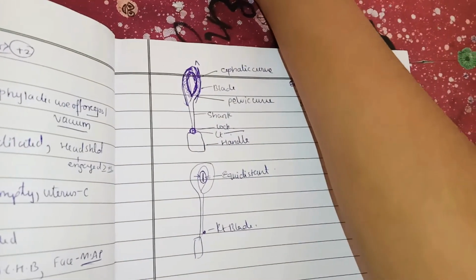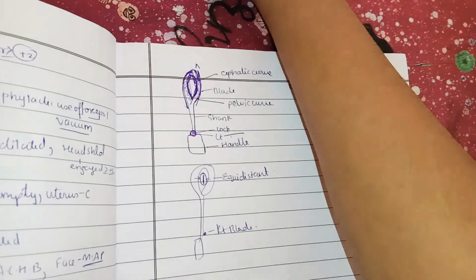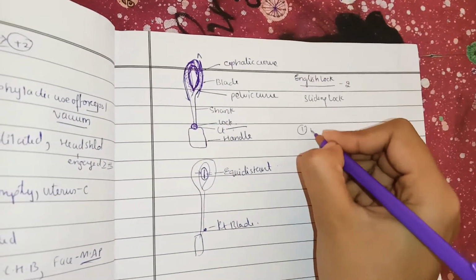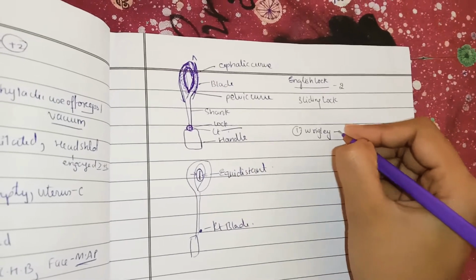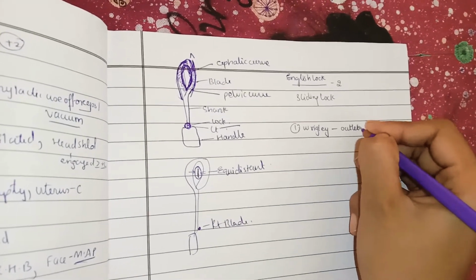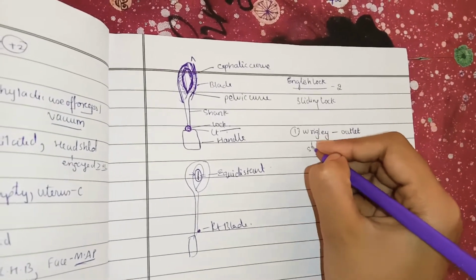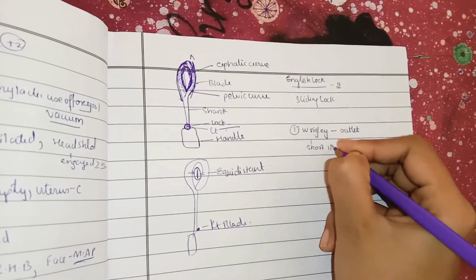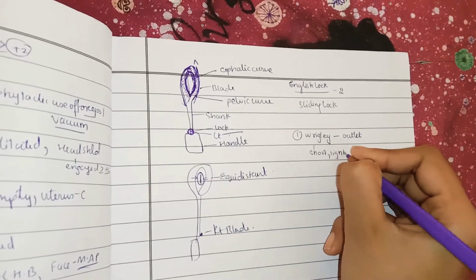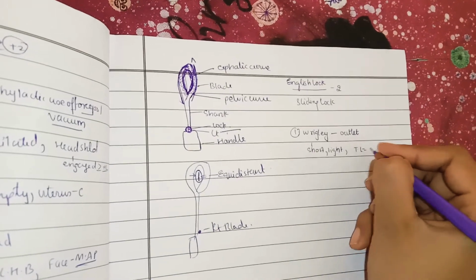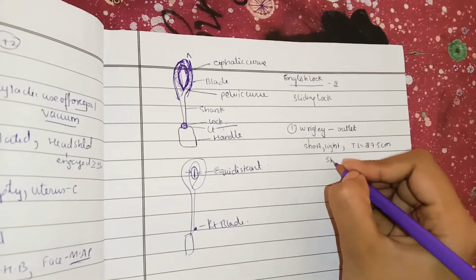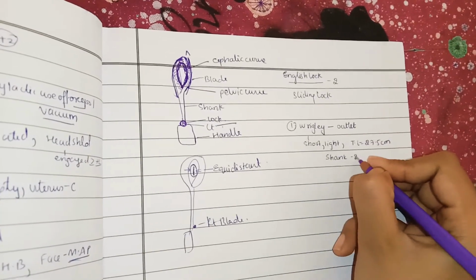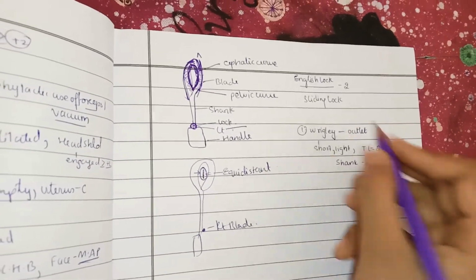Now coming to various types of forceps. The first one is Wrigley forceps. Wrigley forceps is also called outlet forceps. Actually it is short and light, and its total length is 27.5 centimeters and its shank is 2.5 centimeters. This all we need to remember.